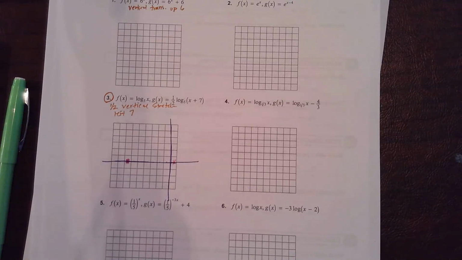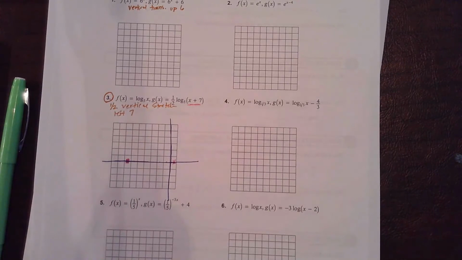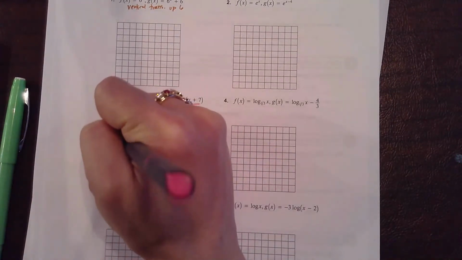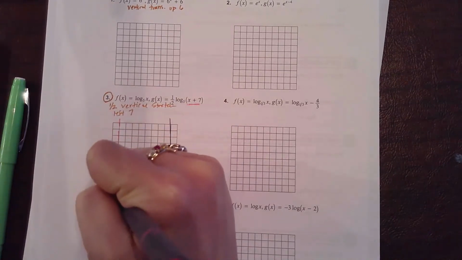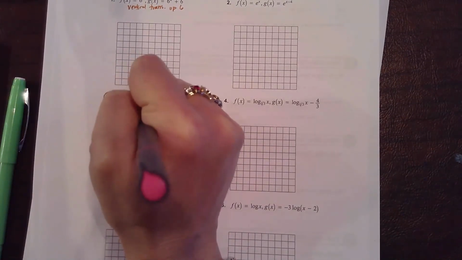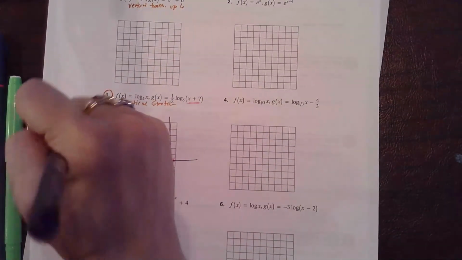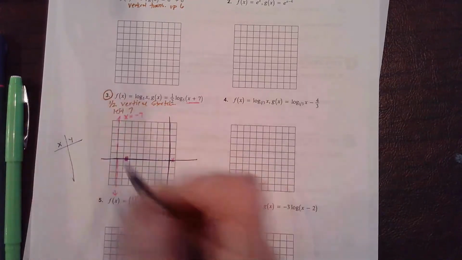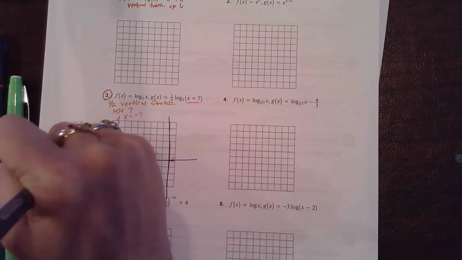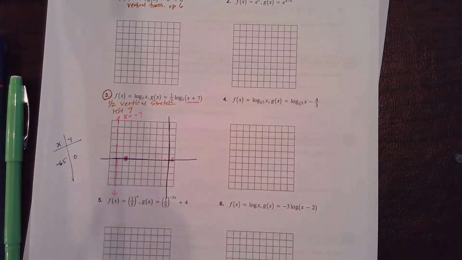All right, let's do our asymptote next. Remember with the log function, it's whatever's happening to x. In this case, it's left 7, so it's going to be at negative 7. Please label it: x equals negative 7. And then what you're going to want to do is grab a couple other points. We've gotten the point negative 6.5, comma 0. We've got that one, right?